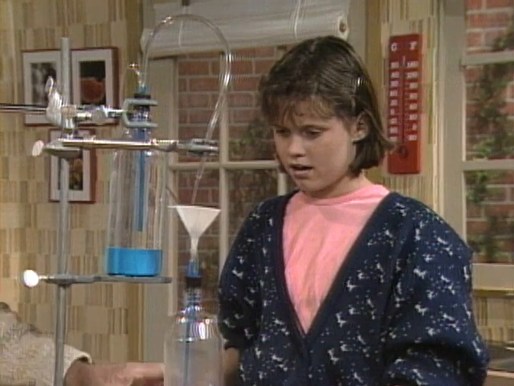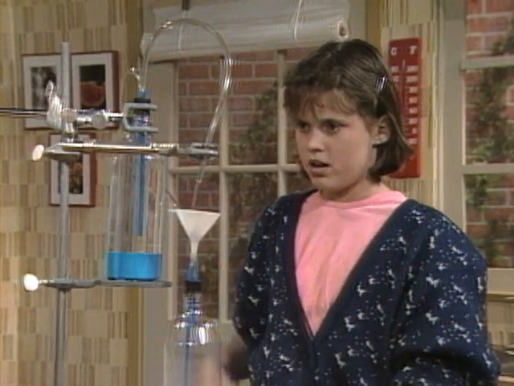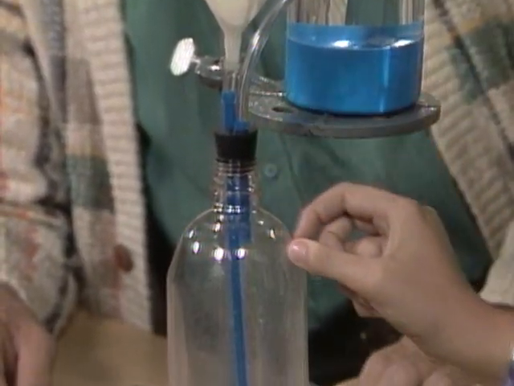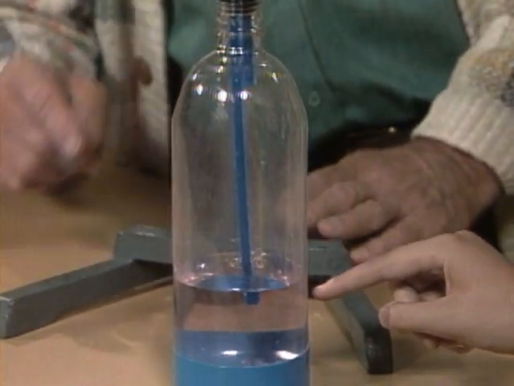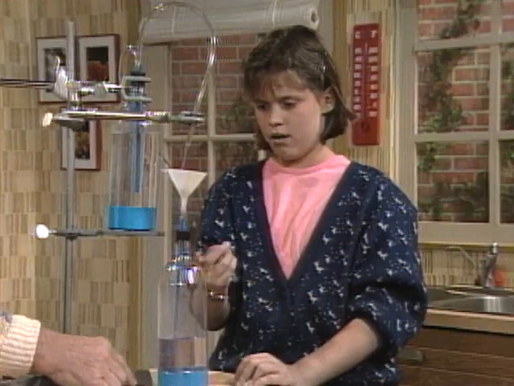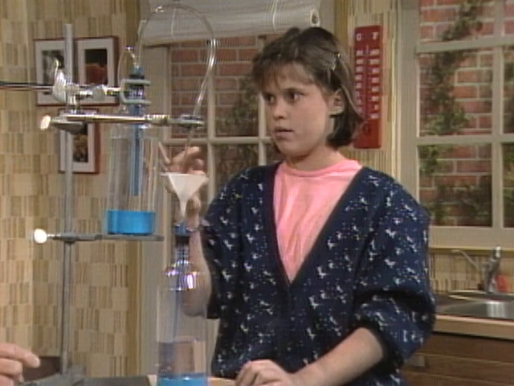Now trace it from the funnel. Okay, the red water went in here, and it went down through the long tube to the bottom. So what are we adding to this one? We're adding water, and it's pushing the air out. Right. That goes up through this short tube and around.